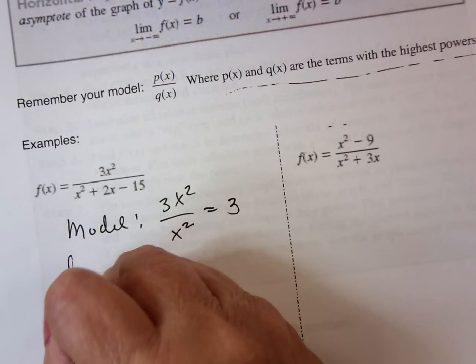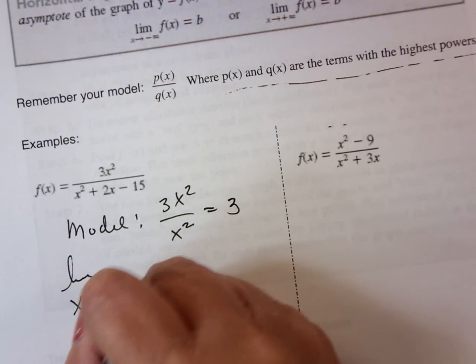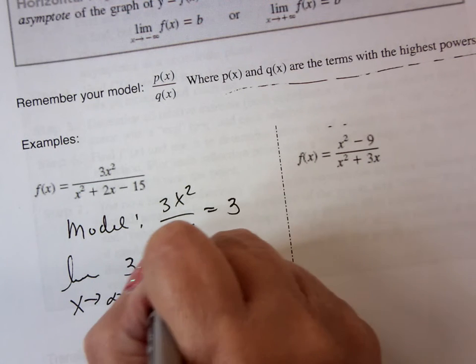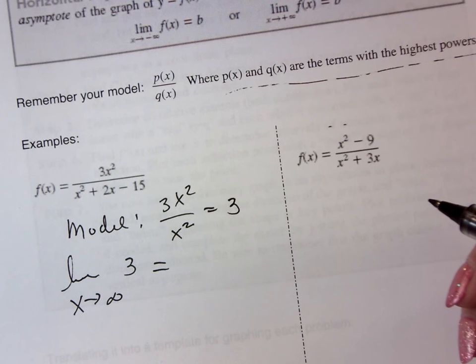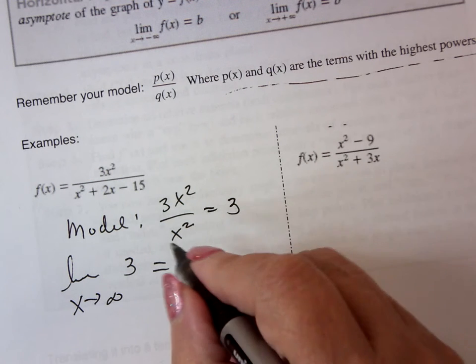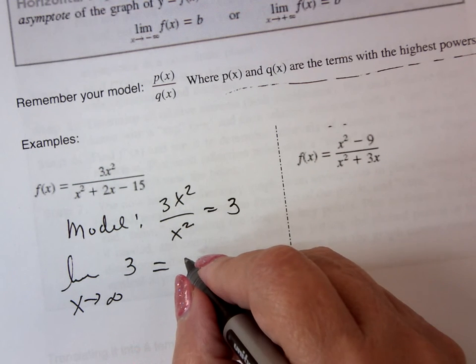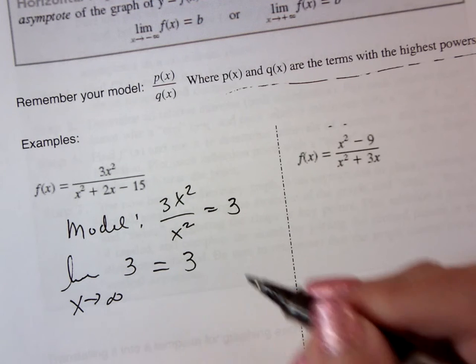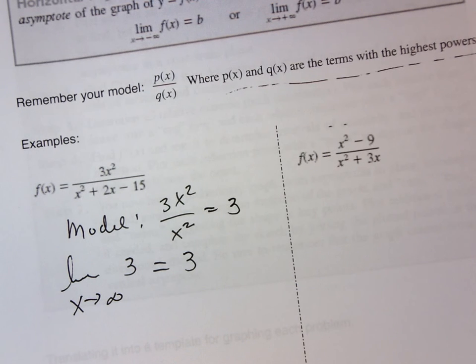So if I take the limit as x goes to infinity of 3, what do I get? 3. Why don't I get infinity? What is 3? A constant. Do constants change? No. If they did, they would not be called a constant. They would be called a variable.